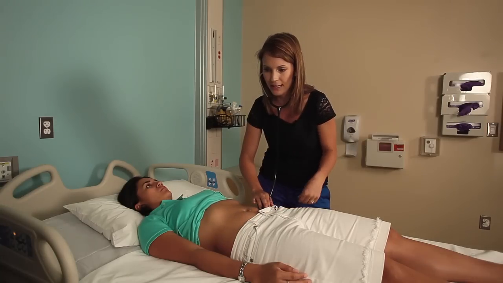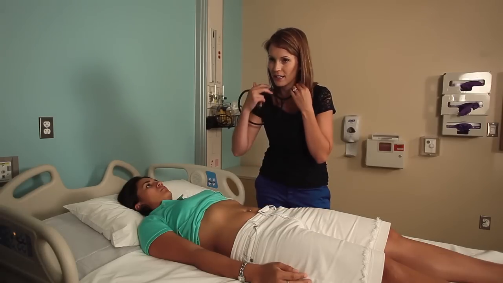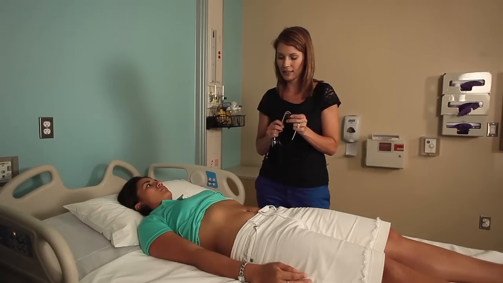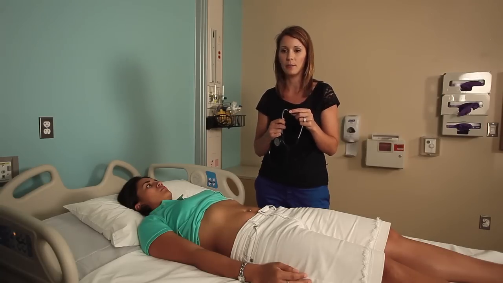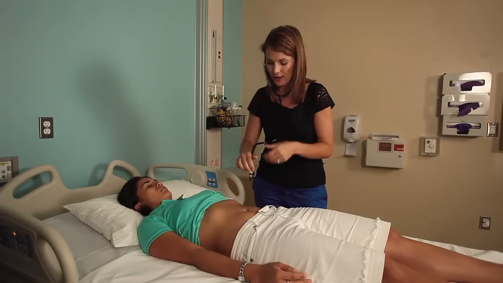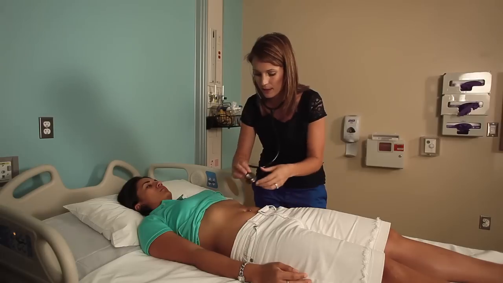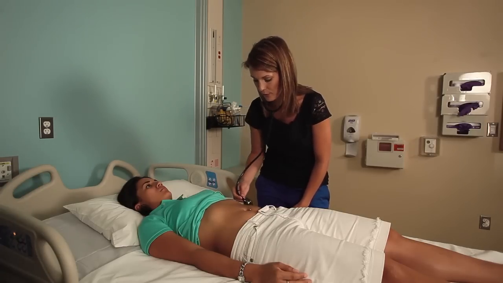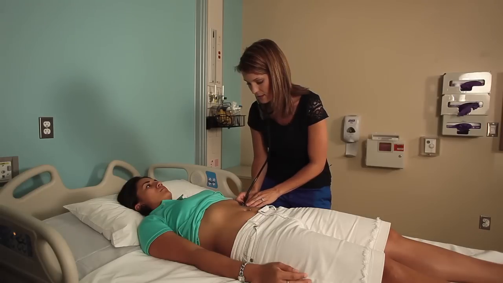And you're listening for the tinkling and pinging of bowel sounds. So it should be between 5 and 30 per minute. While I'm auscultating, I can listen over the spleen and over the liver for any splenic or hepatic friction rubs. So on the right hand side, we're going to use the bell and listen for any hepatic friction rubs. And then going to move over to the other side and listen for any splenic rubs.